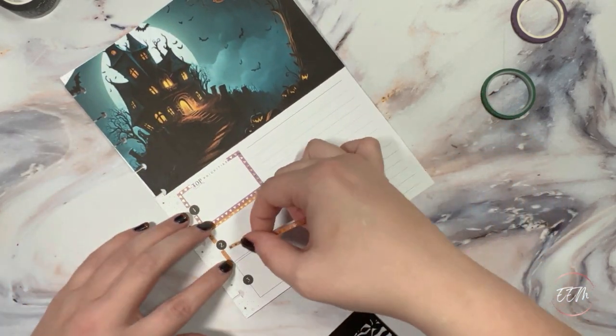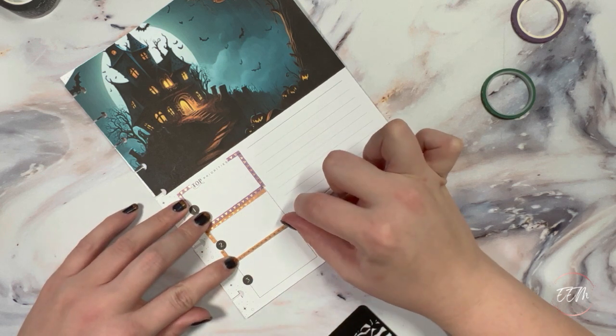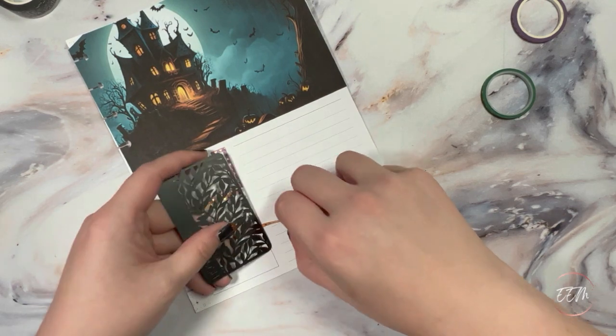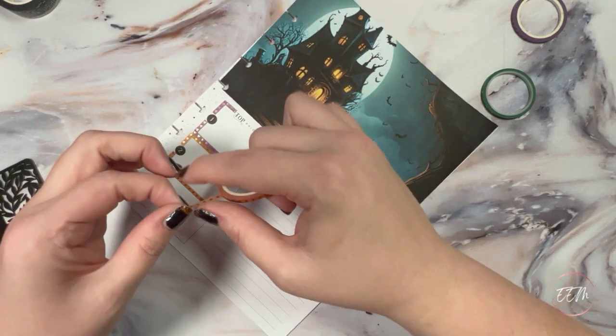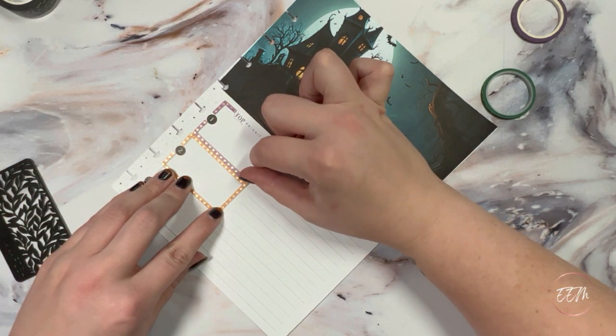And does this take a little bit of time? Yes, but I really like how it turns out in the end. This really just gives a little bit extra pop, if you will, to different sections. Otherwise, it might seem a little dull.